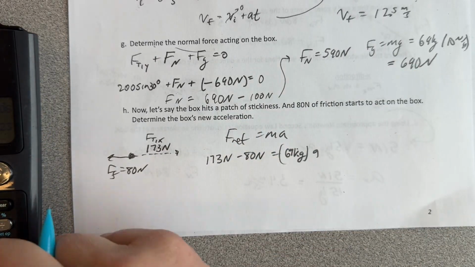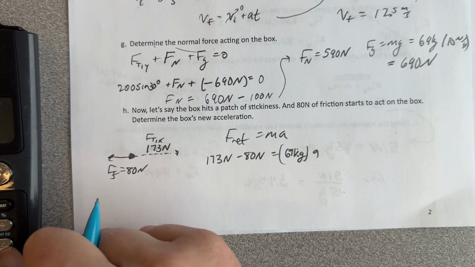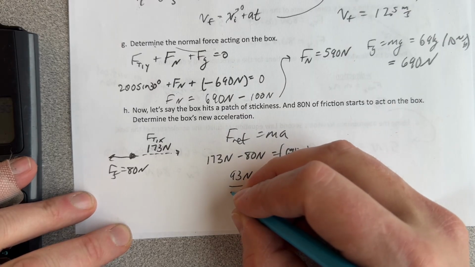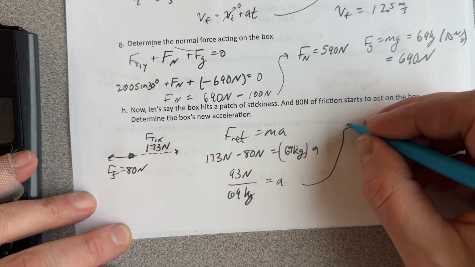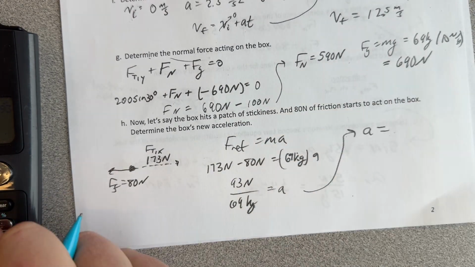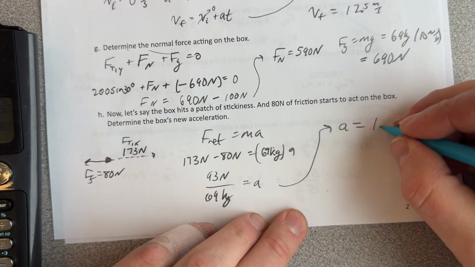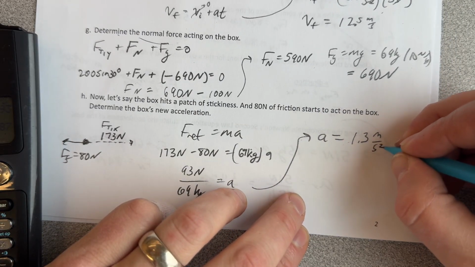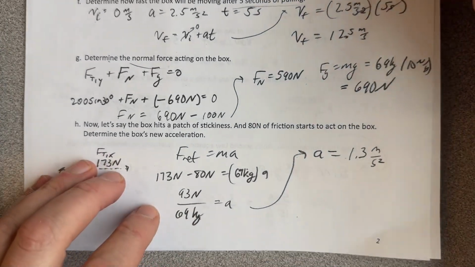So 173 minus 80 is 93 newtons divided by 69 kilograms equals A. A equals 1.3 meters per second squared. So friction really robs a lot of possible motion.